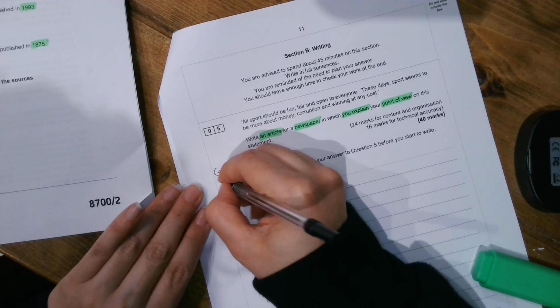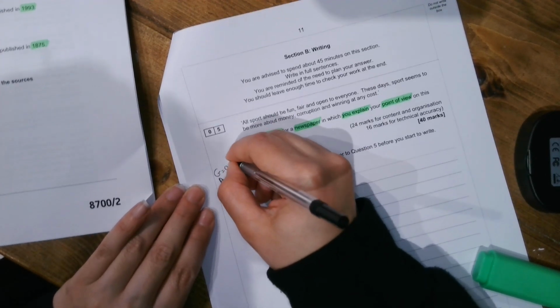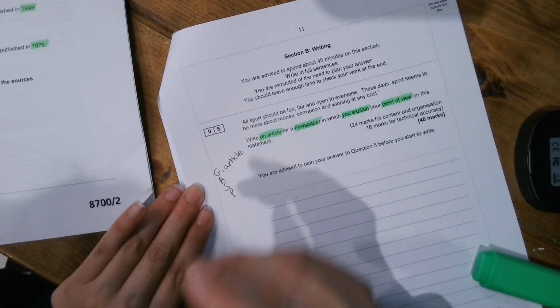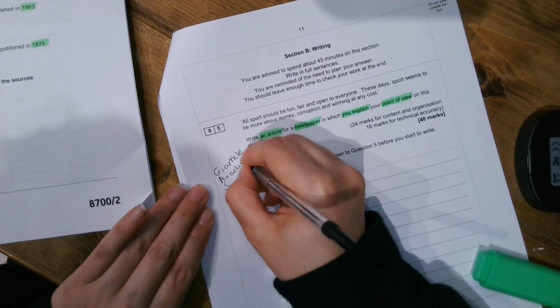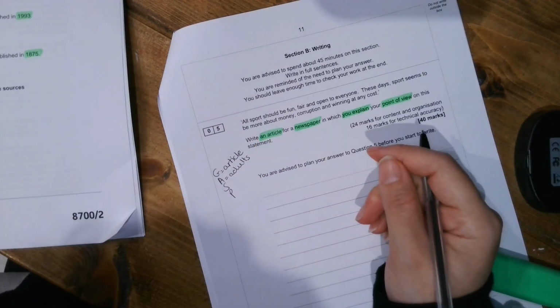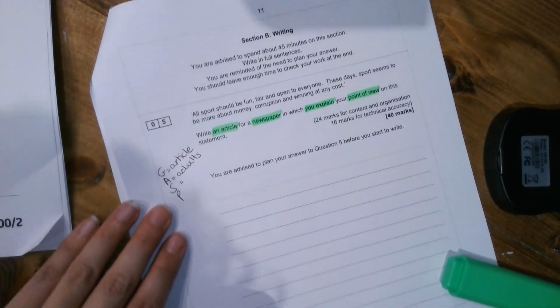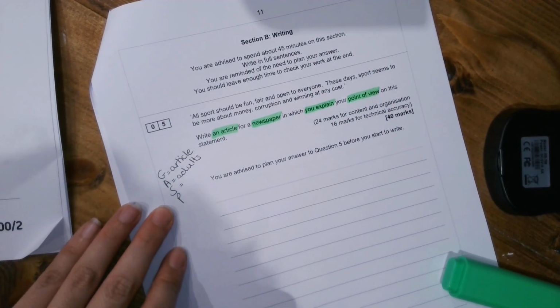Okay, so that becomes important because I'm going to get that ready actually. So for this question, I need to write an article. I'm just looking at the question and making sure that I know what I'm doing. My audience is probably adults because it says newspapers, and adults tend to read newspapers more than children. The subject, what's the subject? All sports should be fun, fair, and open to everyone.